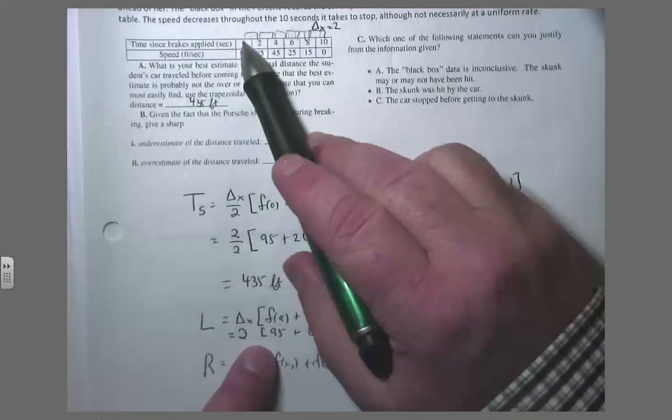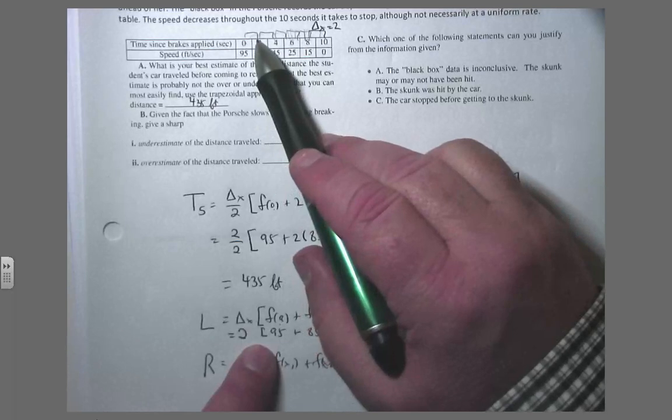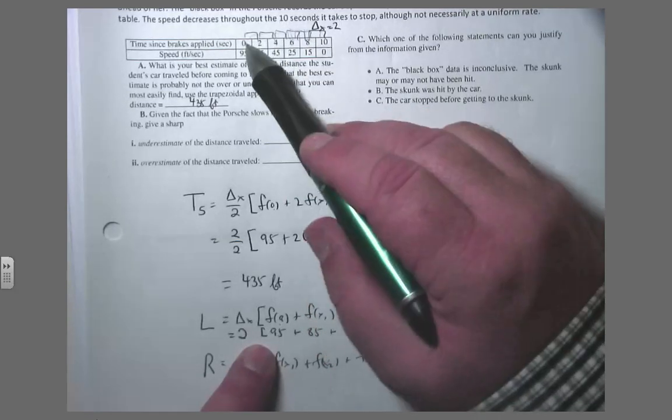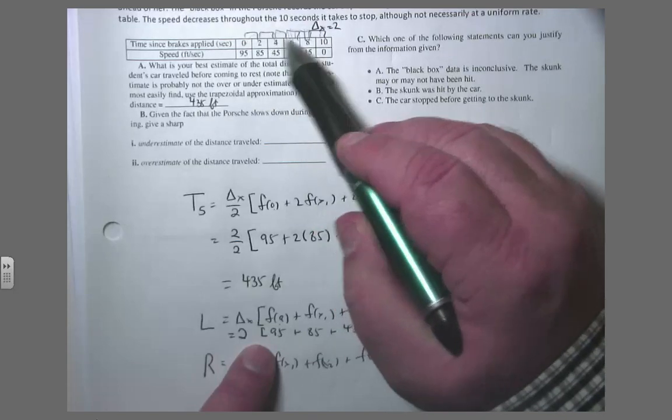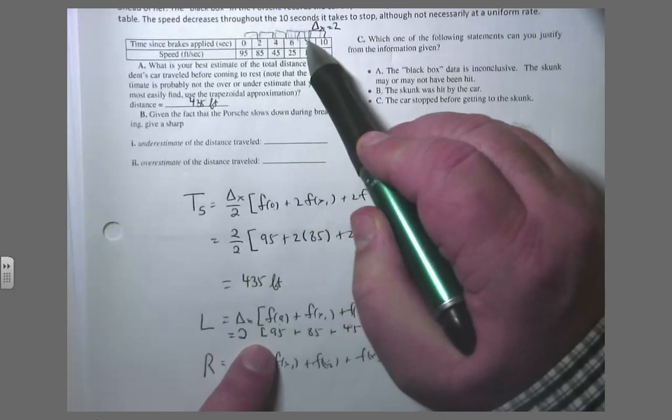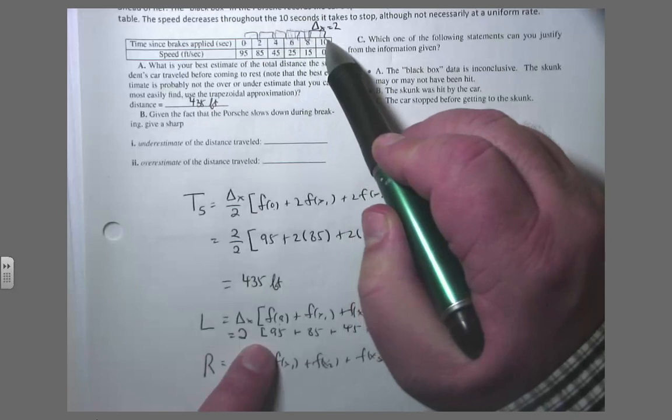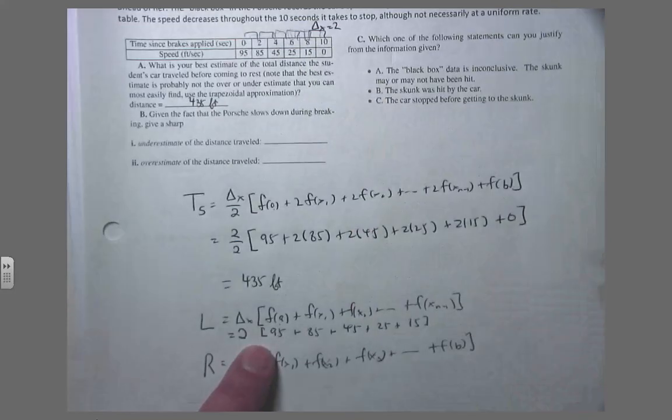This is your partition from 0 to 2. The point, left Riemann sum, point on the left, at 0 is 95. From 2 to 4, the point on the left is 85. From 4 to 6, the point on the left is 45. From 6 to 8, the point on the left is 25. From 8 to 10, the point on the left is 15. That's why I stopped at 15.